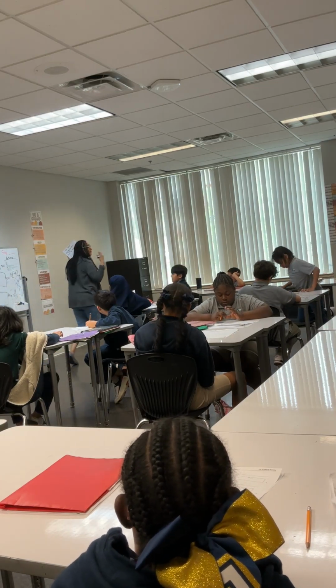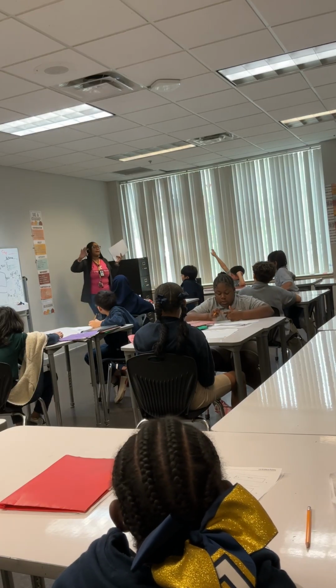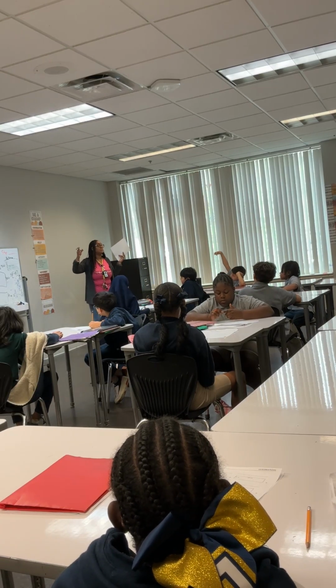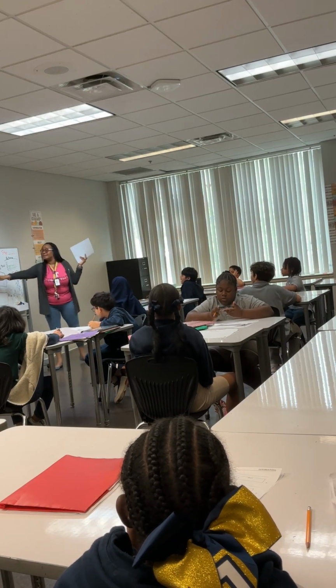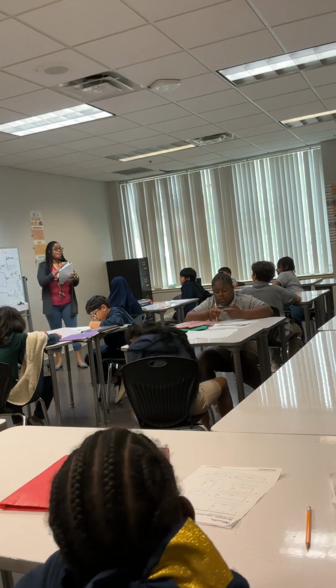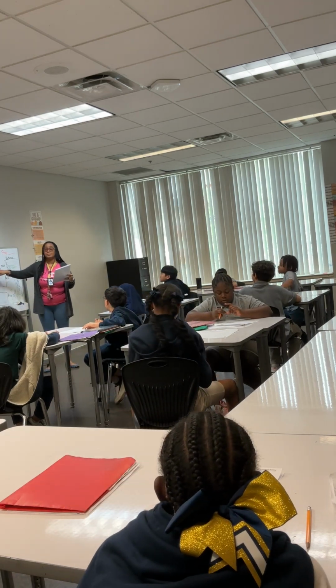What's my area? Ooh, it seems like we're mixing up our perimeter and area. My area is length times width. My perimeter is 2 times length plus width.